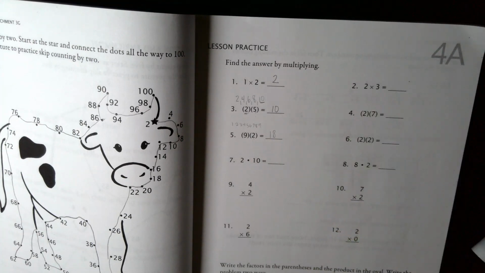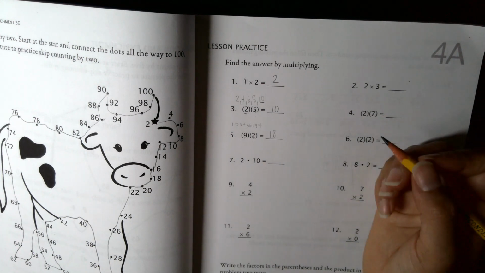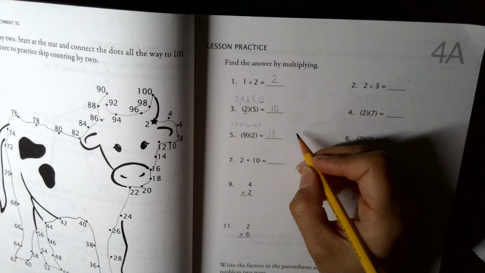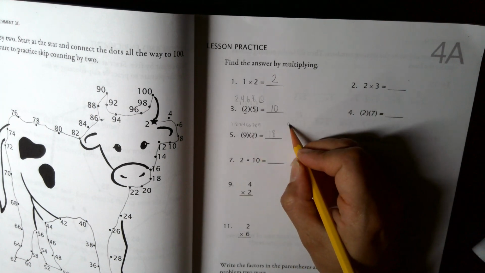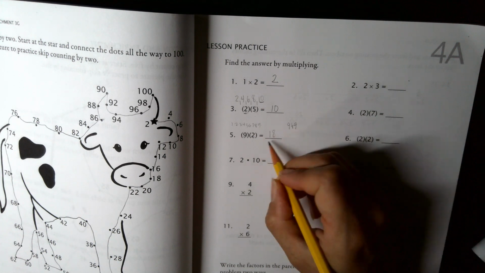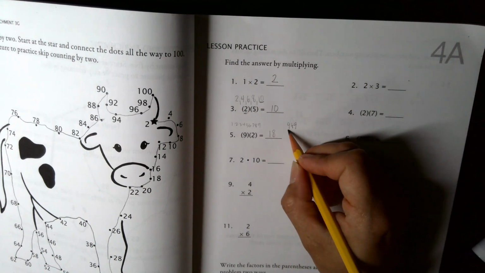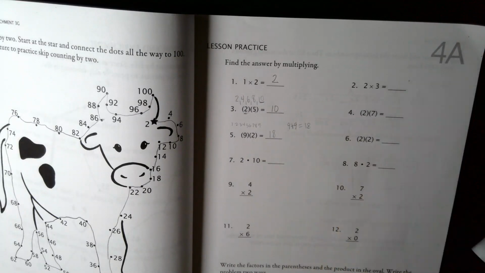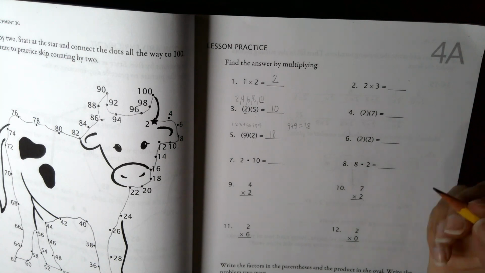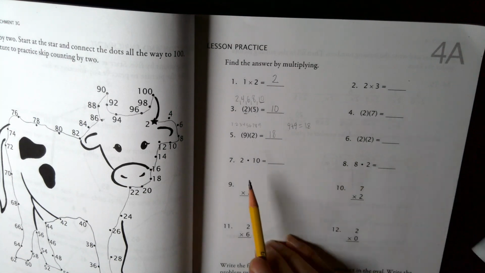Another way of doing 2's, which I spoke briefly about before, is doing doubles. So 2 groups of 9 is really 9 and 9 added. So those are 2 groups of them. 1 group here, 1 group there. We add that and it does give us 18. So knowing your doubles is really great.